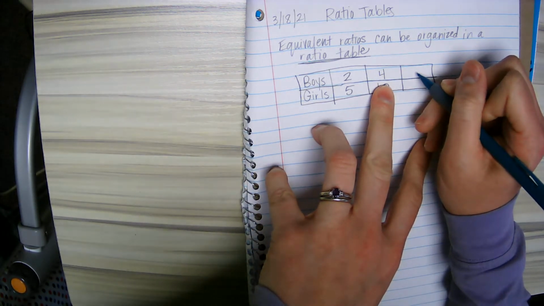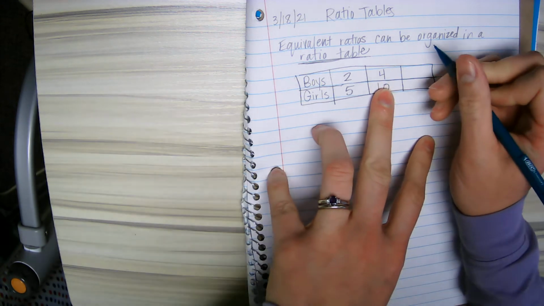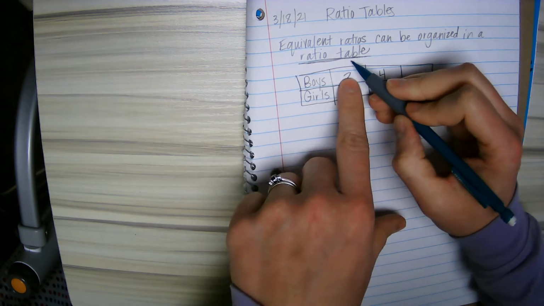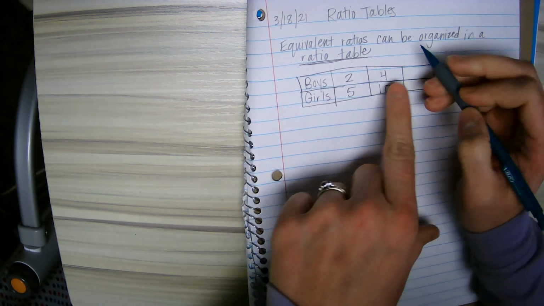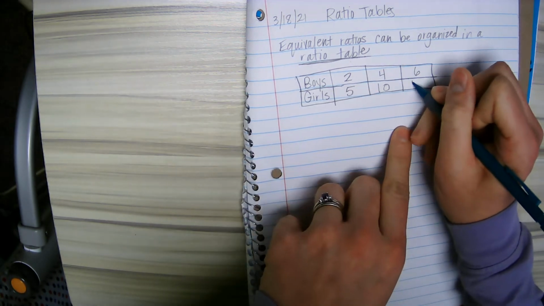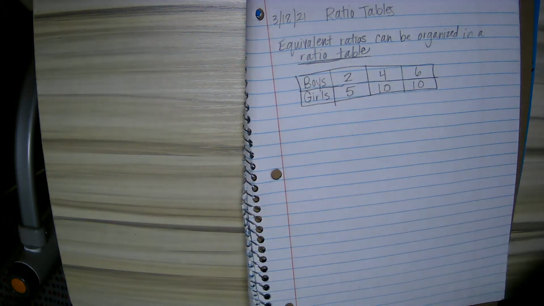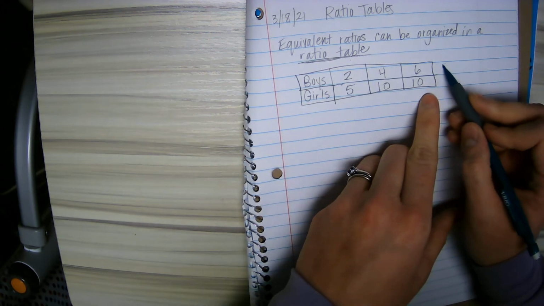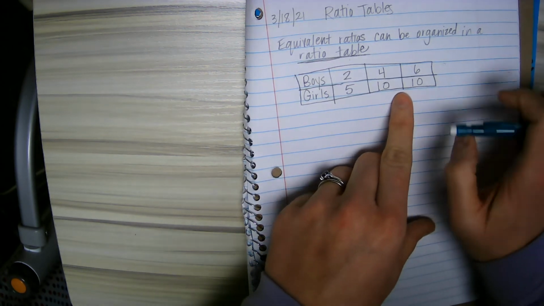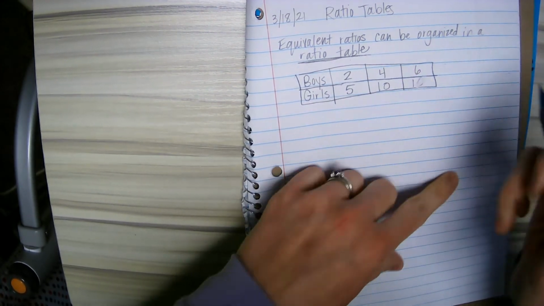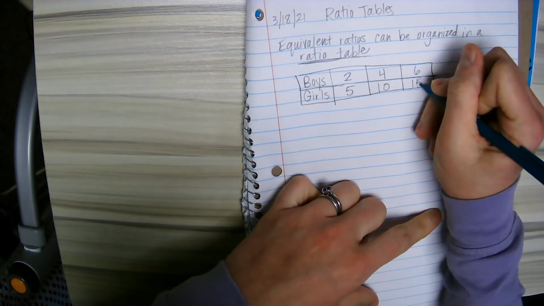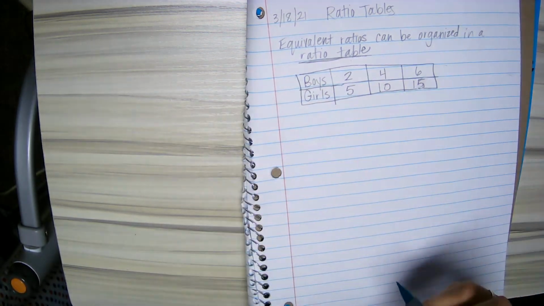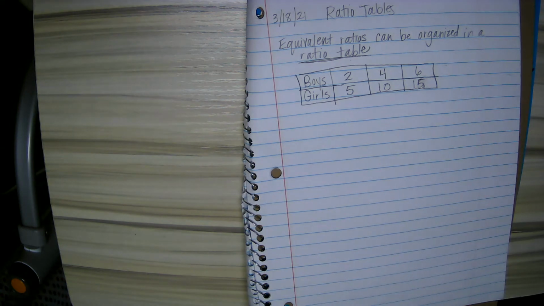Well, let's try multiplying by the next number. So if this would be 1 time, this would be 2 times, this would be 3 times. So let's say 6 and 15. So then our next one would be 4 times, right? So we would have 8 and 20. So you would see this is going up by 2s while the bottom is going up by 5s. So you can kind of see the pattern.